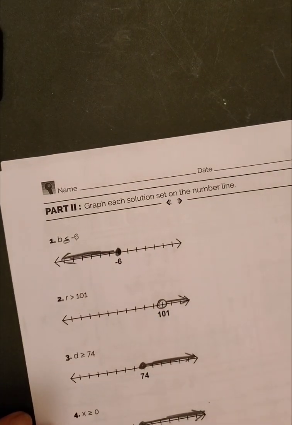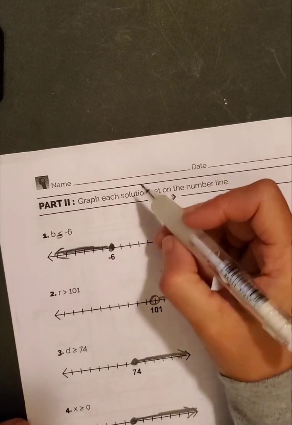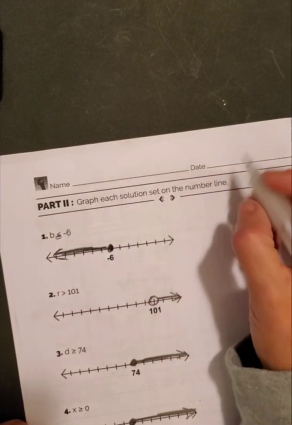Okay. I want you to come back up here to the top a minute on number 1. And let's just talk about what this means for a second.